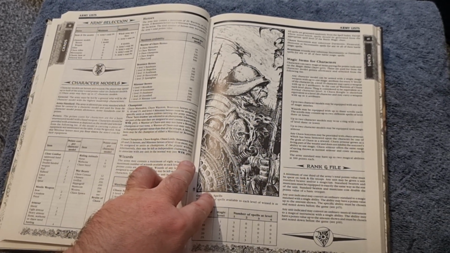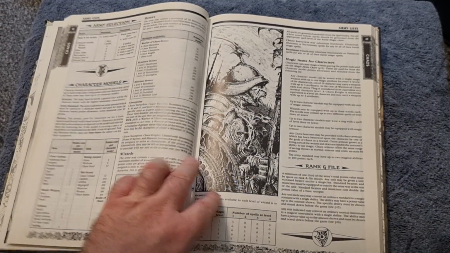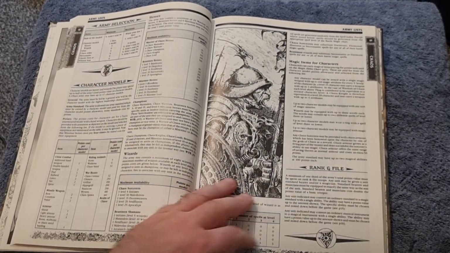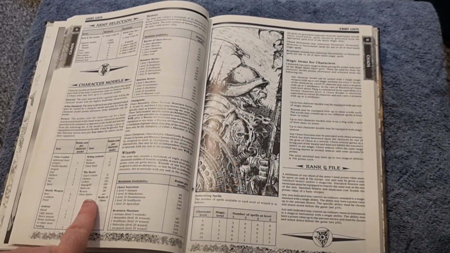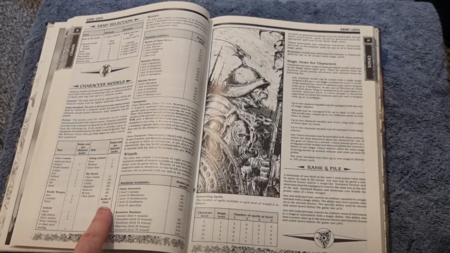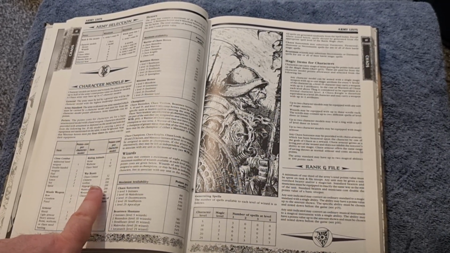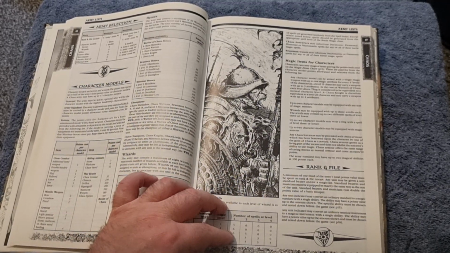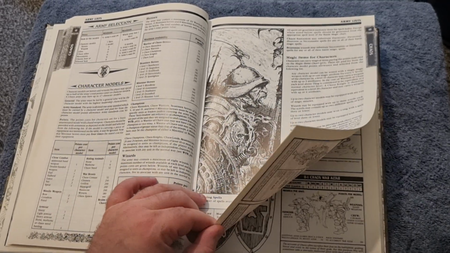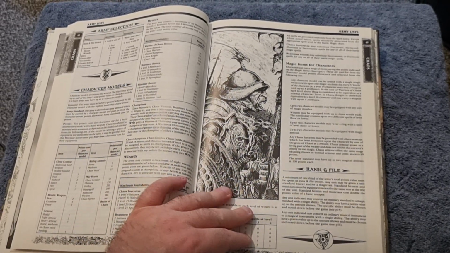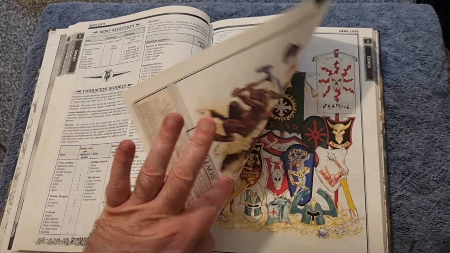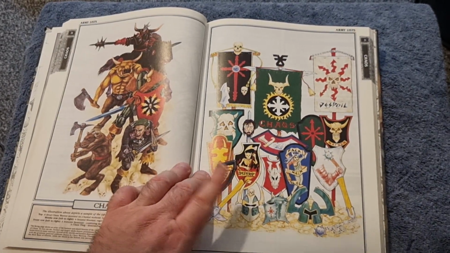I'm just having a look at the mercenaries and the hosts. You take Chaos Spawn, so you run with Chaos. But you can have Chimera, Chaos Centaur, Manticore, Hippogriff. But yeah, I like the colour plates.